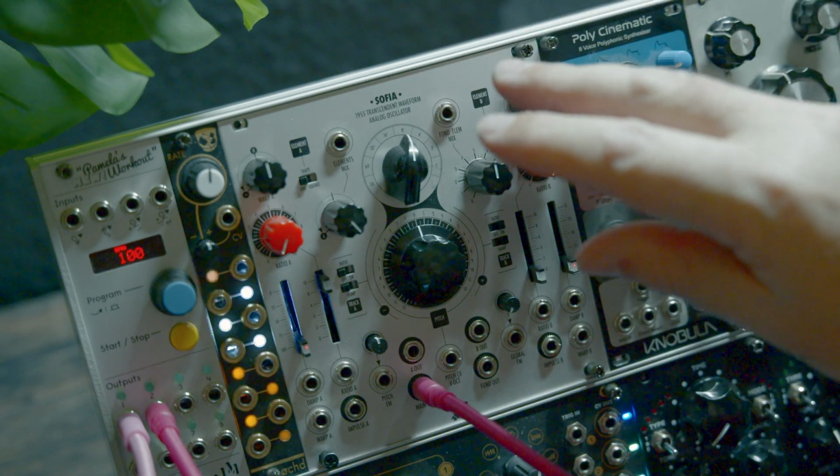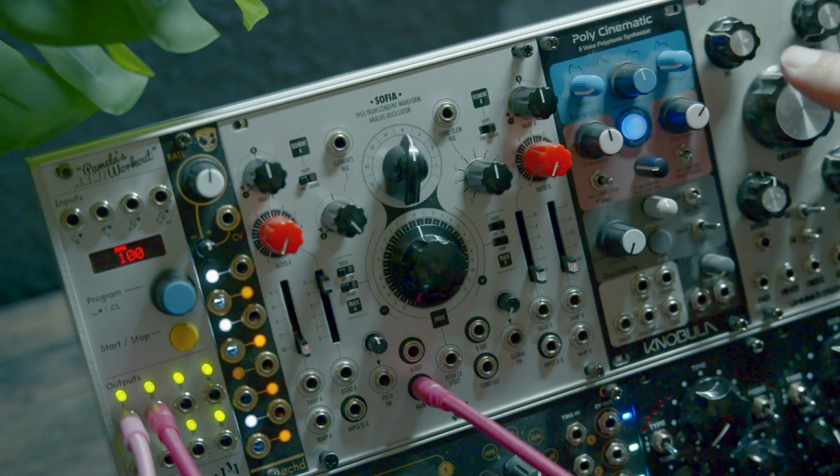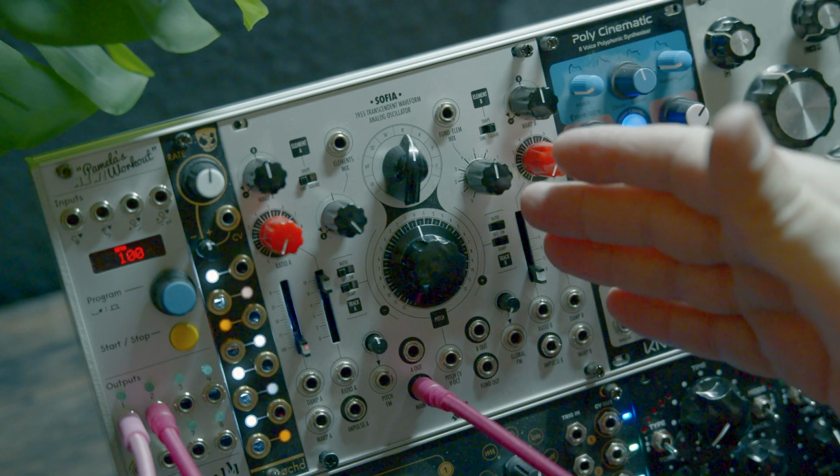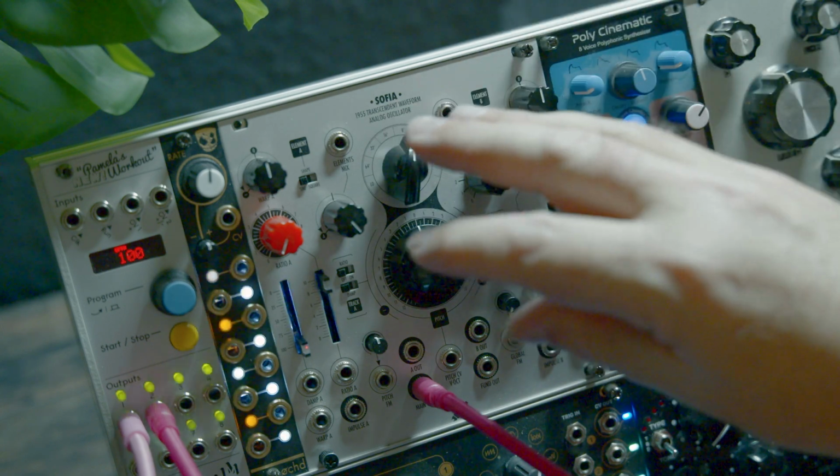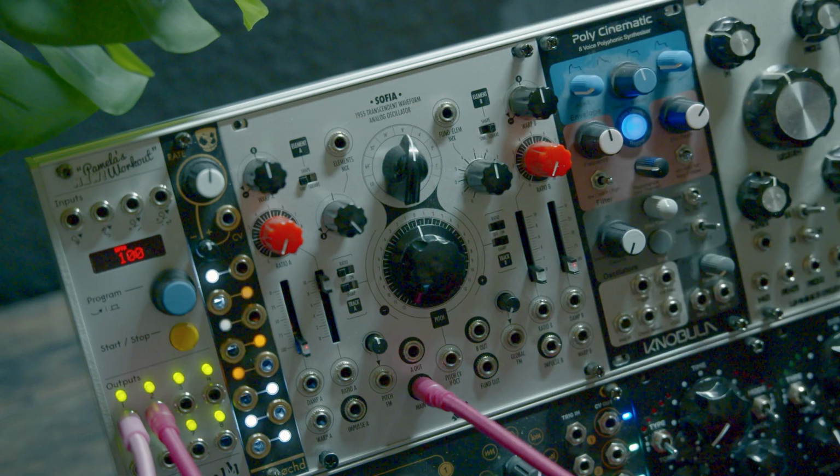Now, the other thing you can do before you start shaping the sound is to get some pitch information into the oscillator so that you get something a bit more melodic. So let's do that now. I'm not going to go too much into depth about what I'm using to generate the pitch information.